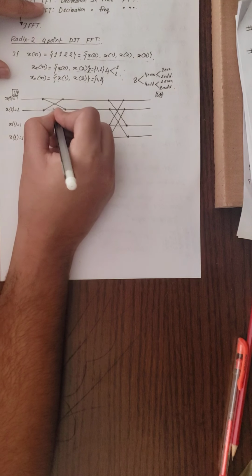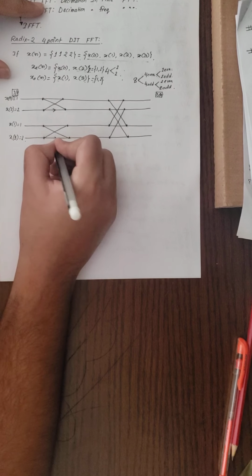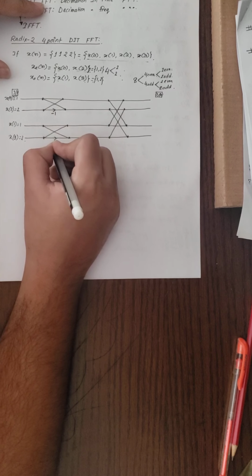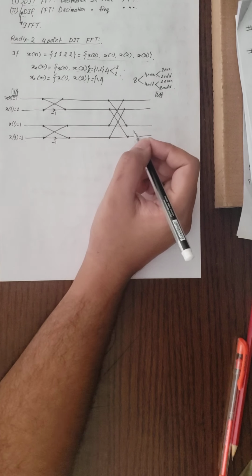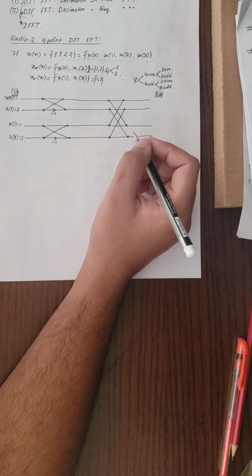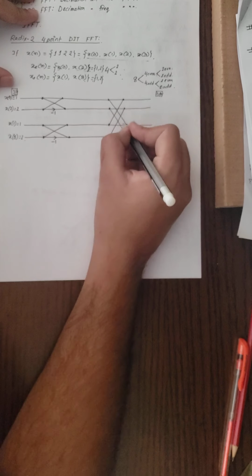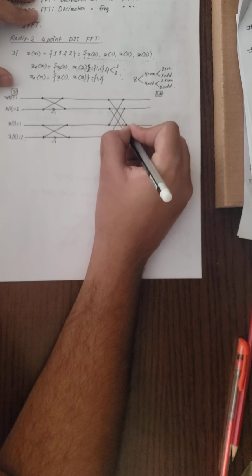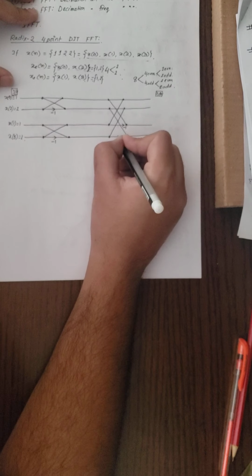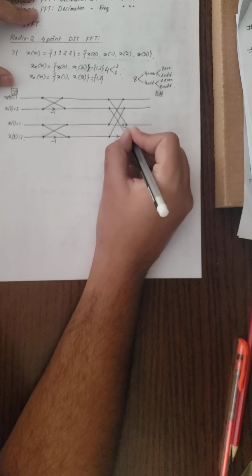Now here we will be given some multiplying factors, -1, -1, which is always peculiar to our 4-point DIT FFT. Over here also we will give the multiplying factor -1 and -1 in the bottom two lines.